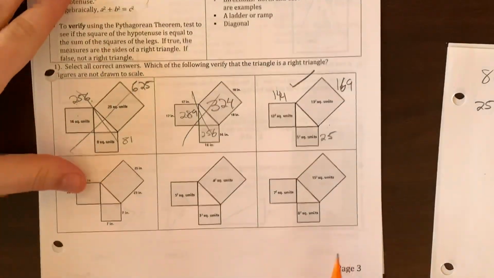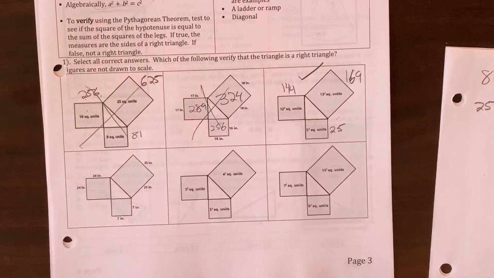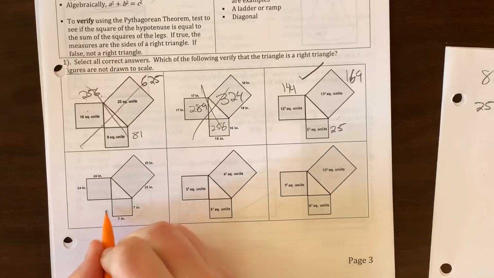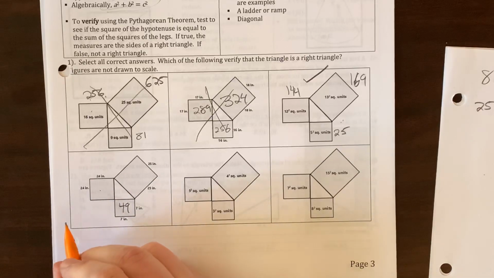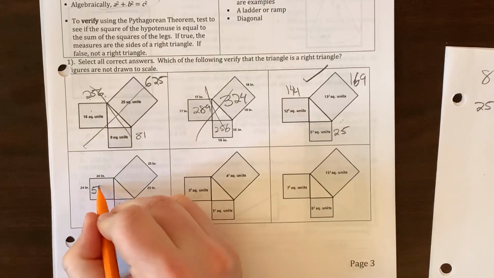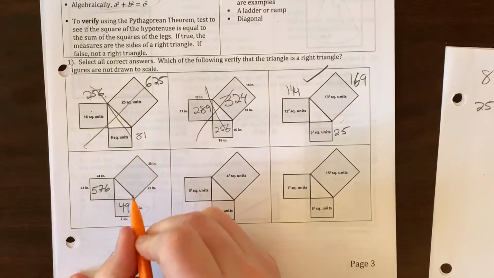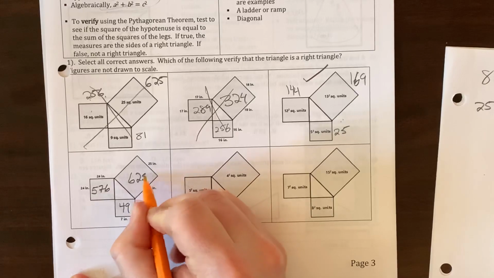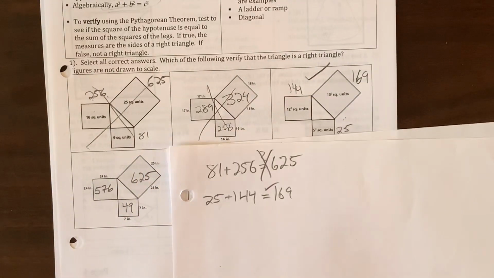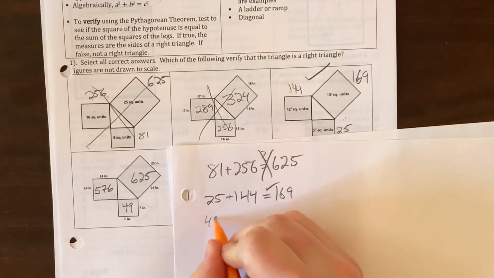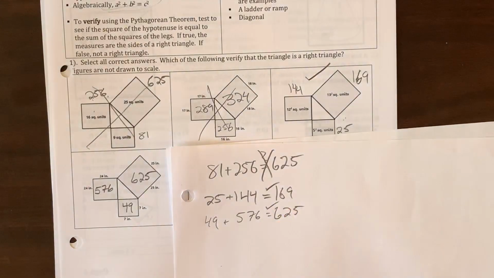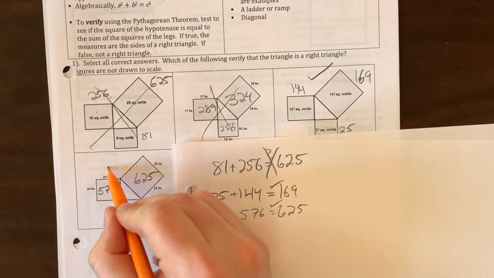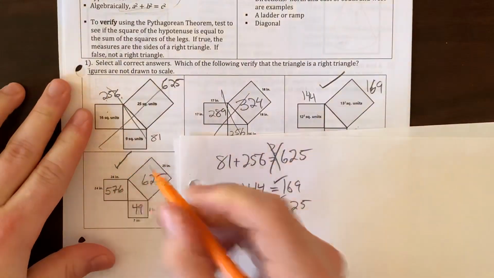Moving to the far left one, I'll make sure it's on the screen, which I believe it is. In the bottom, it has 7 squared, which is 49. And the other leg, it has 24 squared, which is 576. And then 25 squared is 625. Again, make sure you can set these up and see if they're equal to each other. So you're saying, does 49 plus 576 equal 625? Since that is equal, we know that this is a right triangle. So we'd say, yes, this is a right triangle.